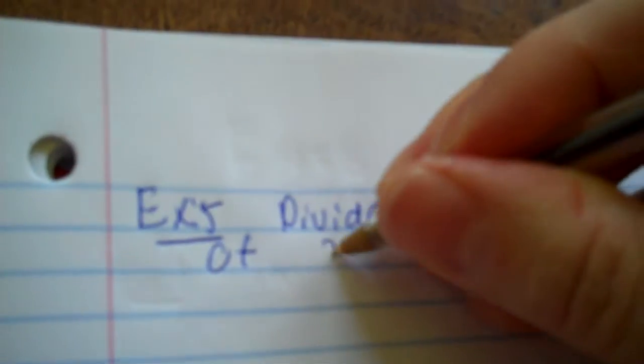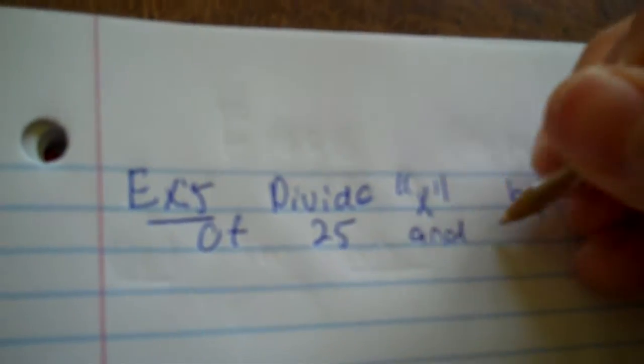All right, example 5. Divide x by the product of 25 and y.